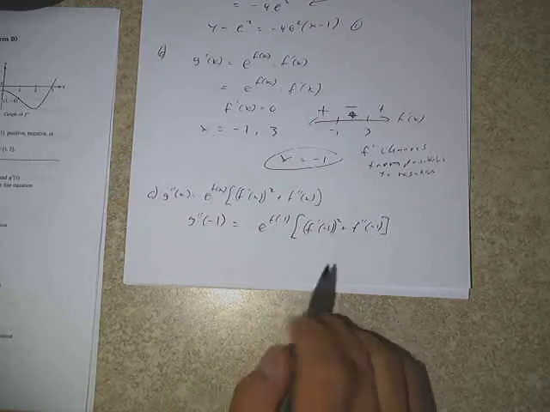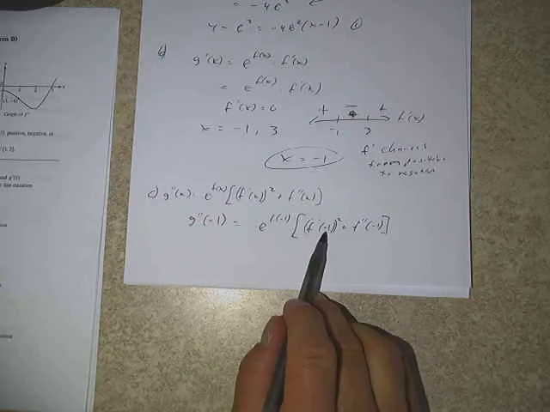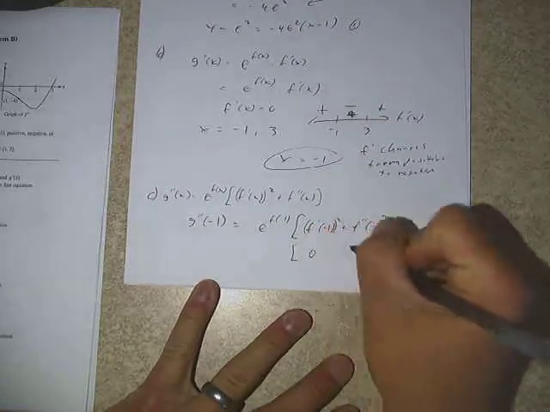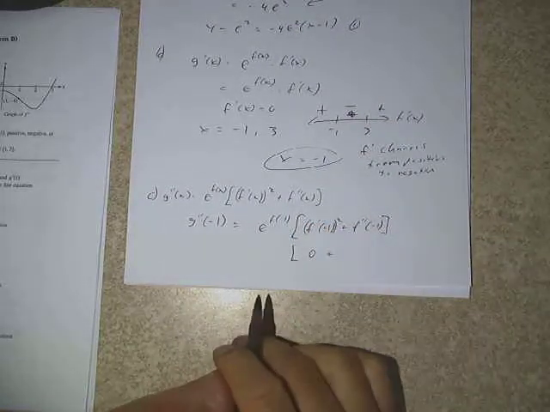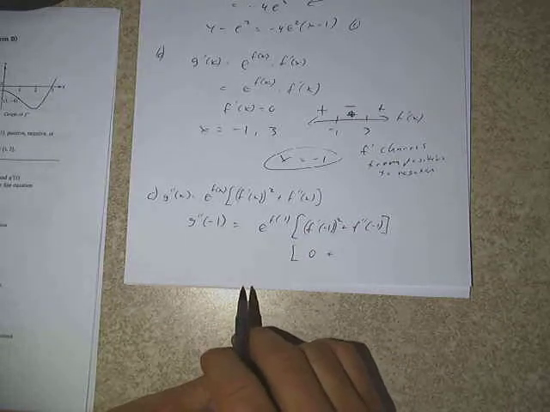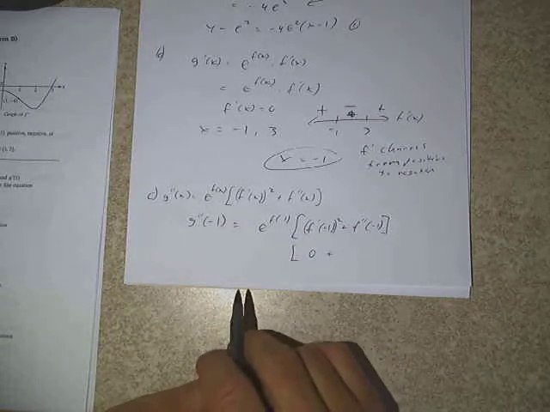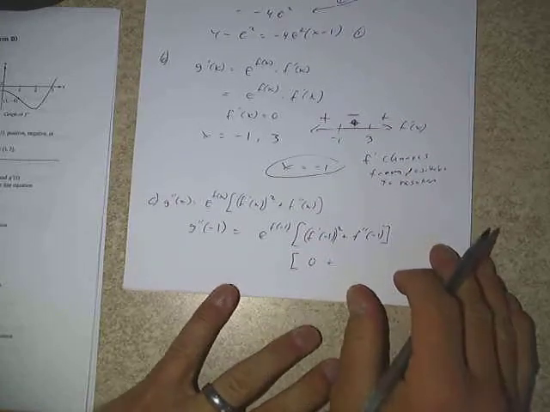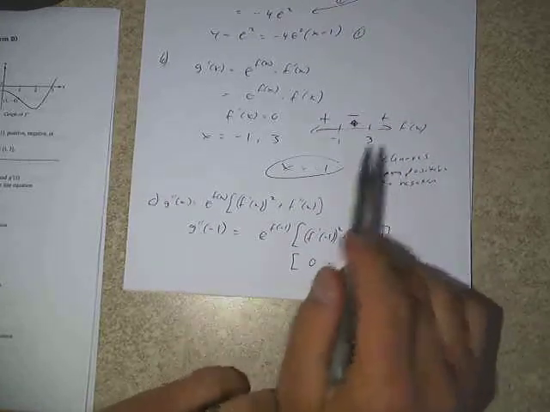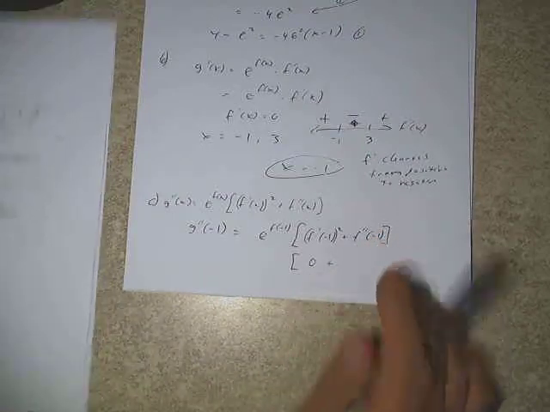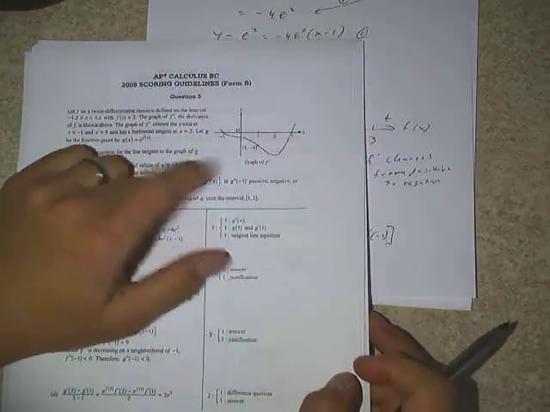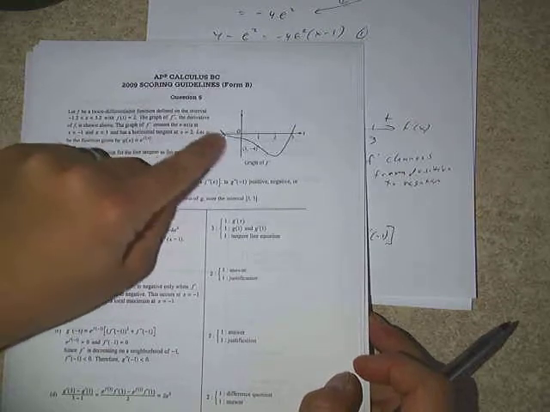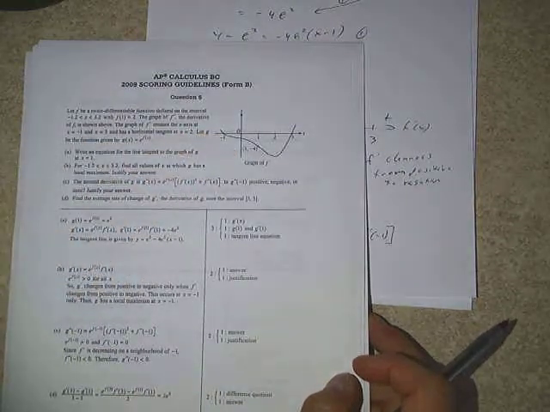So we fill in our blanks. See if we can decide. All right, we'll start with this one right here, because we know the derivative of f at -1 is what? F's derivative at -1 is 0, straight from our picture. So that part's 0. What about f double prime at -1?